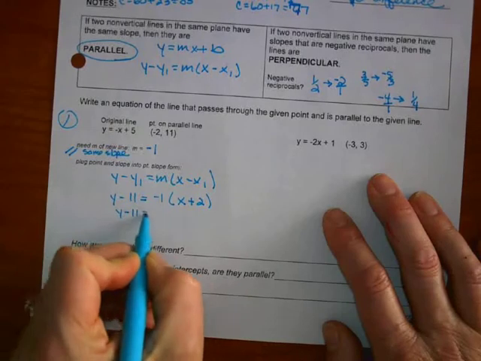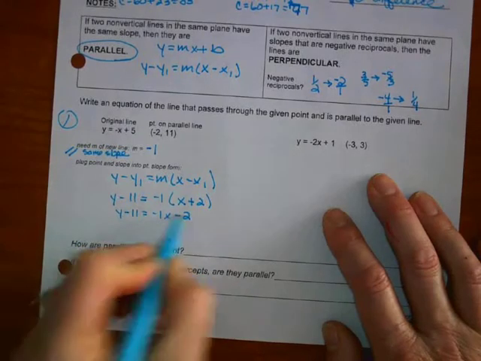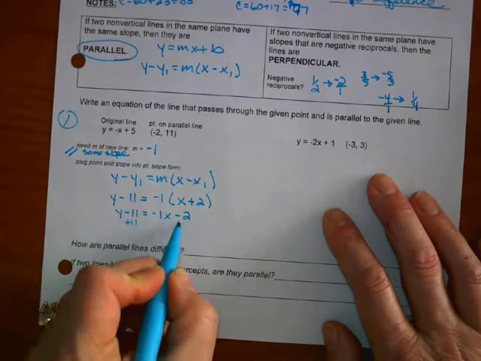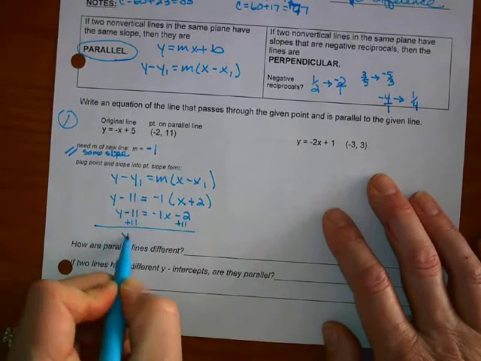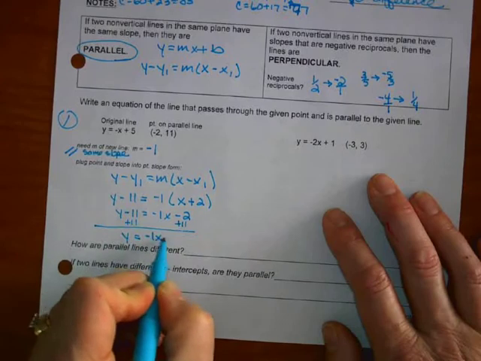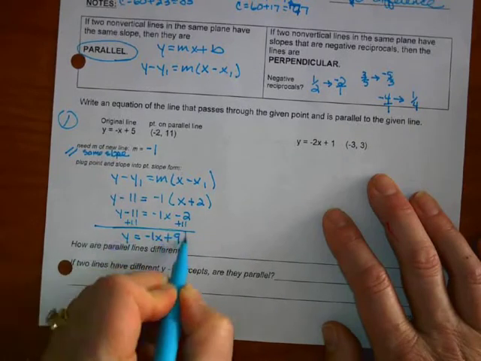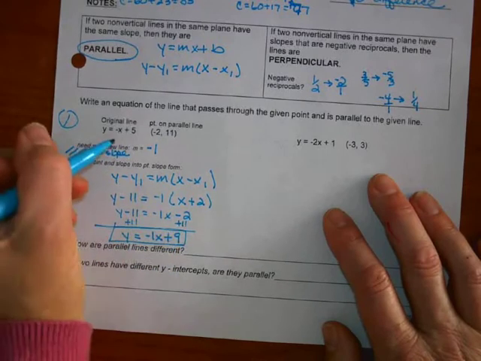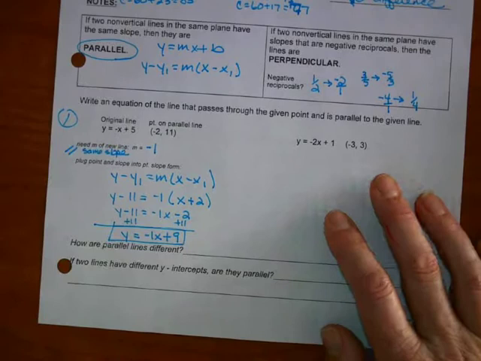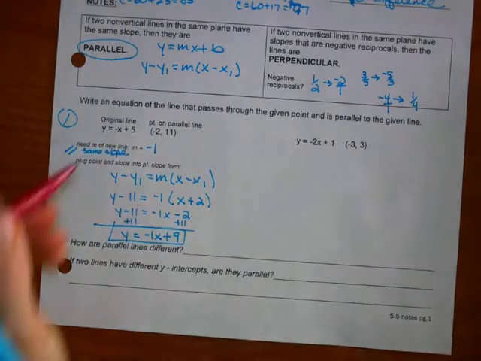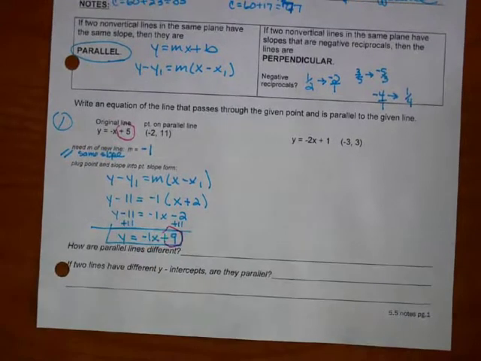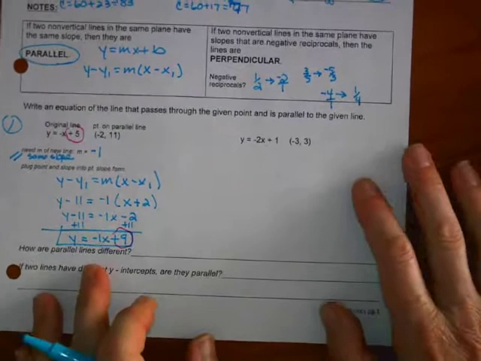So I'm going to distribute negative 1 times x plus 2. I got to get y by itself, so I'm going to add 11 to both sides. y equals negative 1x plus 9. So this line right here is parallel to that line. You notice they have the same slopes, but they have different y-intercepts, which would make sense if you think about the graph. Okay? All right, let's do another one.